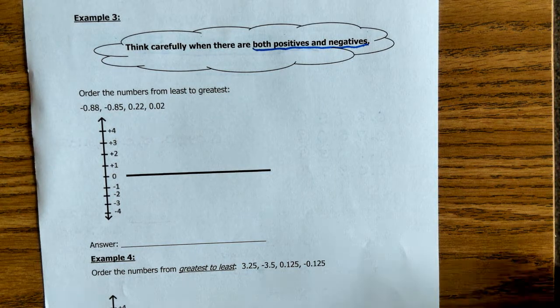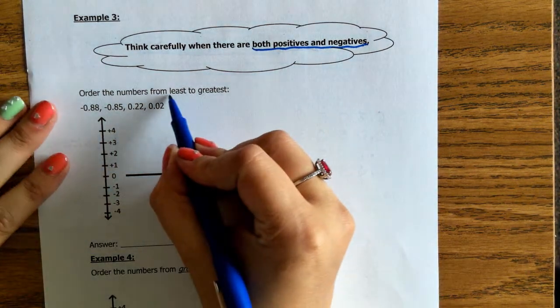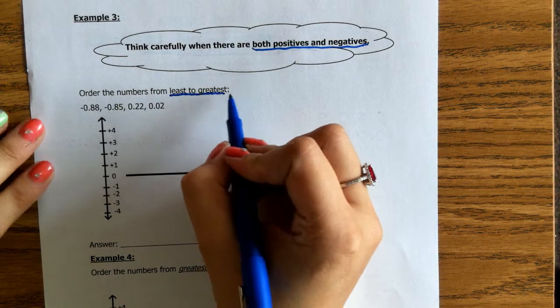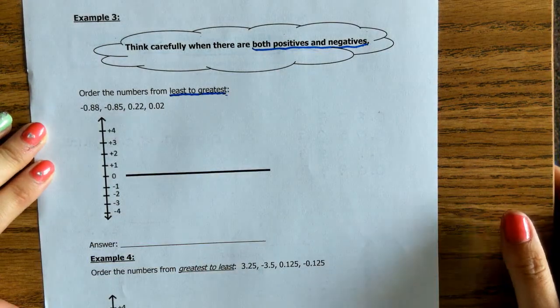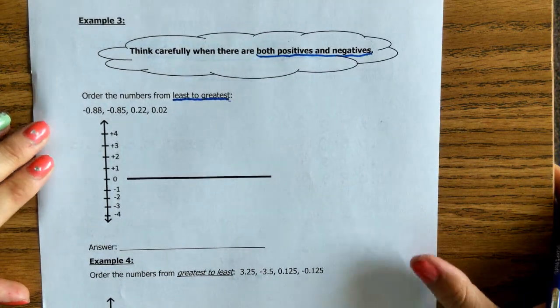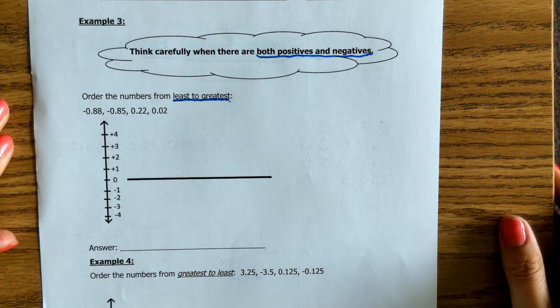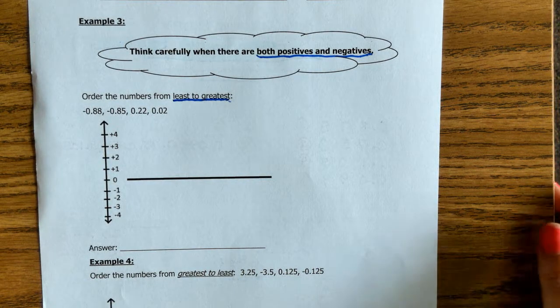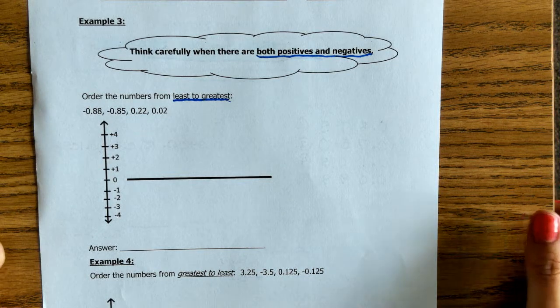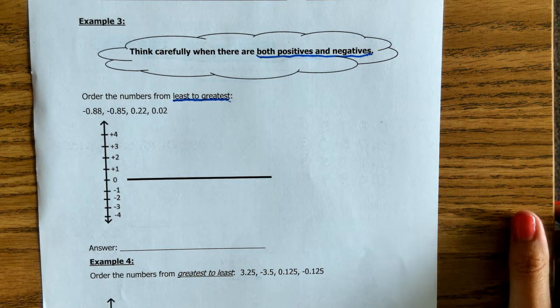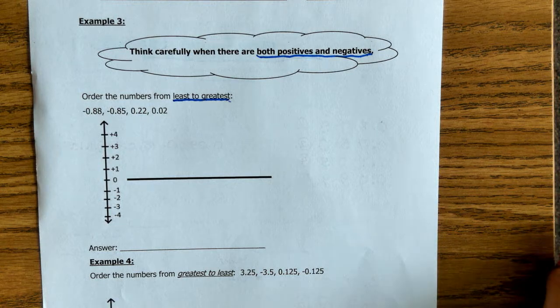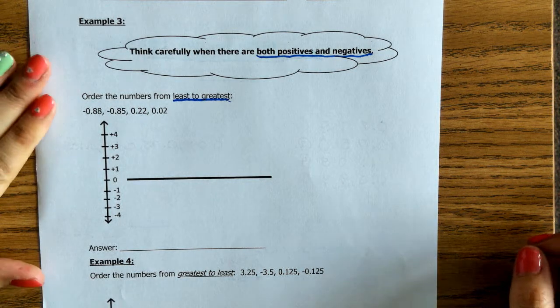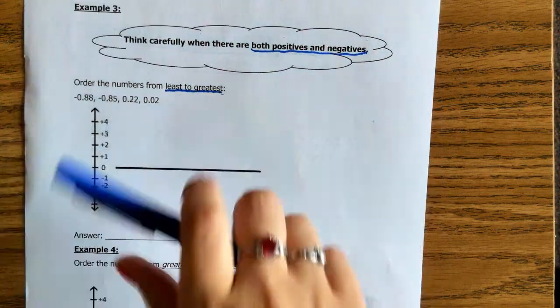So first thing I want you to do is pay attention here to this: it is least to greatest. It's very important that you read that question, because sometimes that is going to change. Our number one mistake on tests that I see is people put them in the wrong order because they didn't read the question. The question says greatest to least, and they select the answer that says least to greatest. Their numbers are still in the correct order, but they're not in the order that the question asked for. So you really want to be careful and make sure you read that.